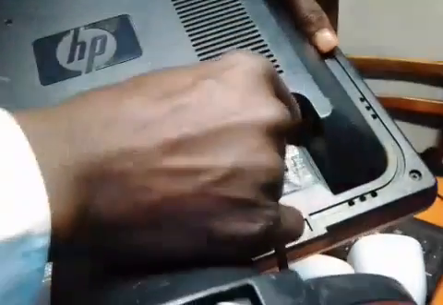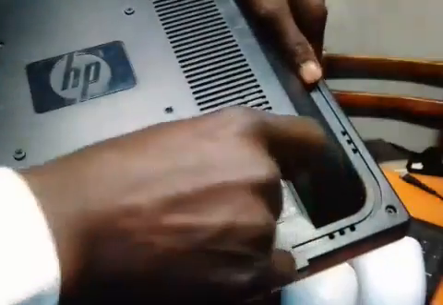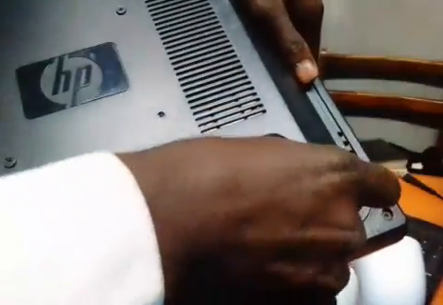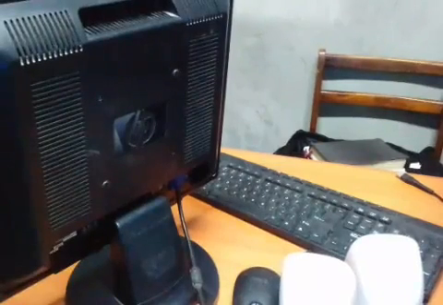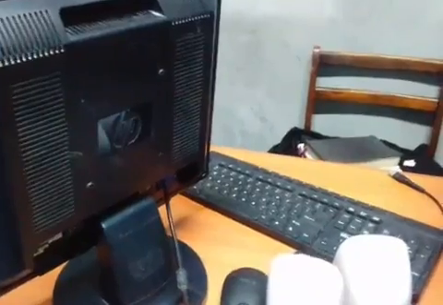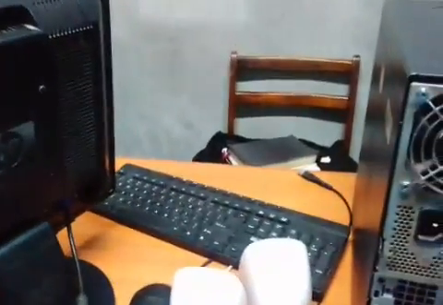Also, I'm going to show you the connection of a laptop. This is a desktop computer. The connections for a desktop computer. Okay, fine. So, put it like that. Then you put it there. Now, let us see how you must connect the power cables.